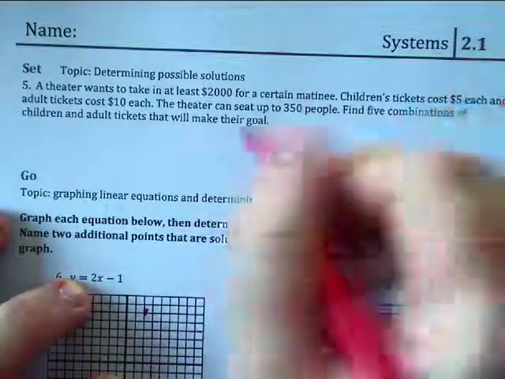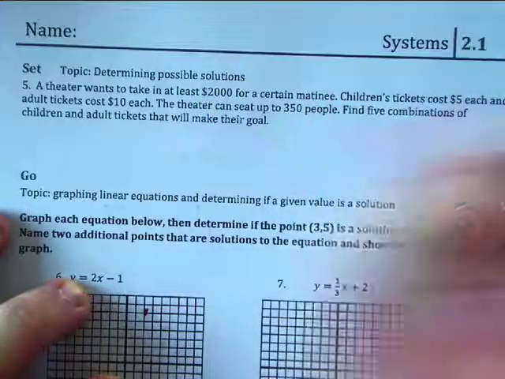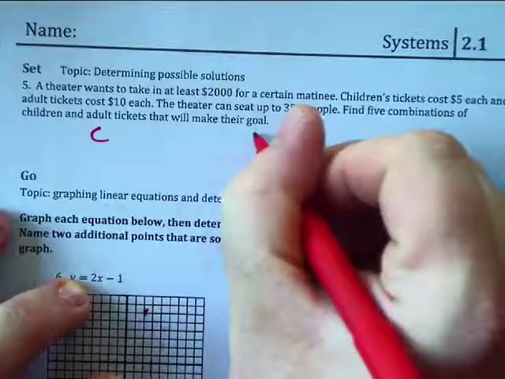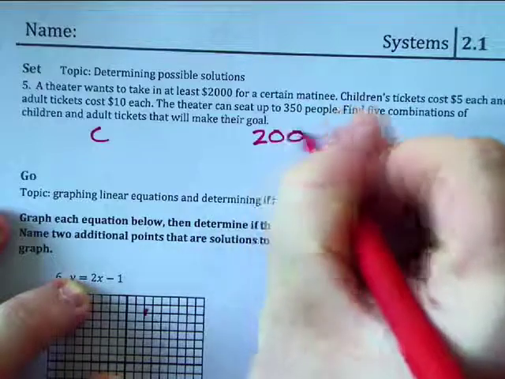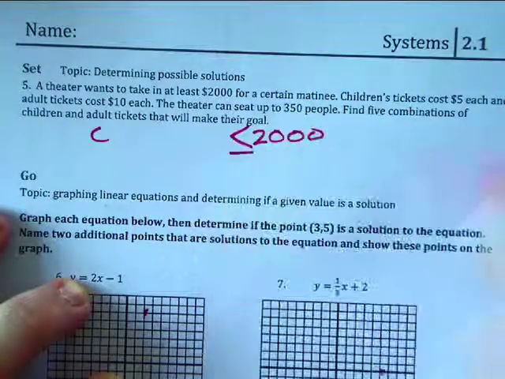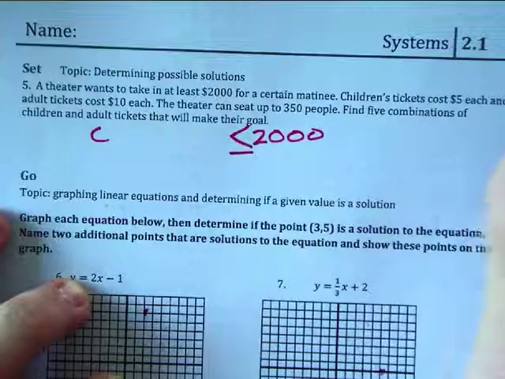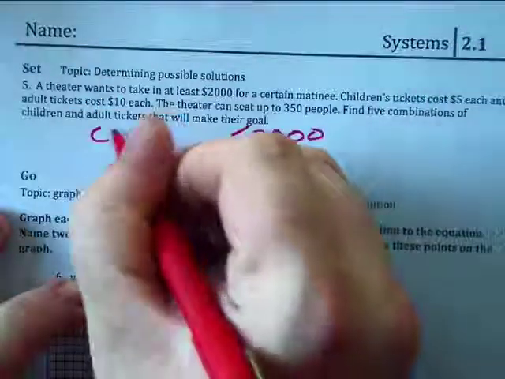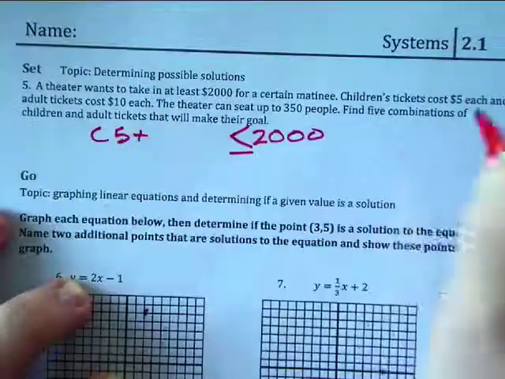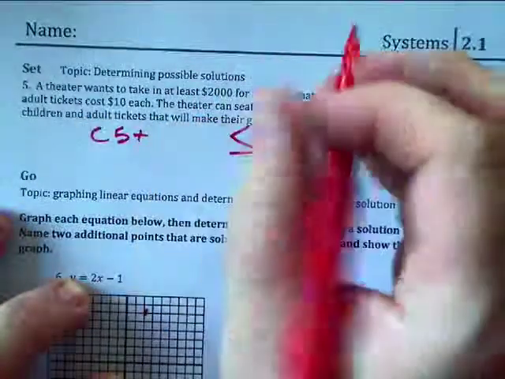We need $2,000. Children's, let me do it this way. We need at least $2,000 or equal to, okay? Children's tickets cost $5 each. So 5C or C5, I should have done 5C.